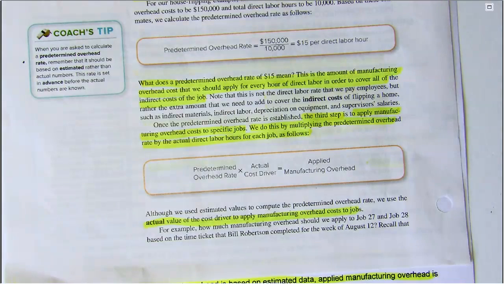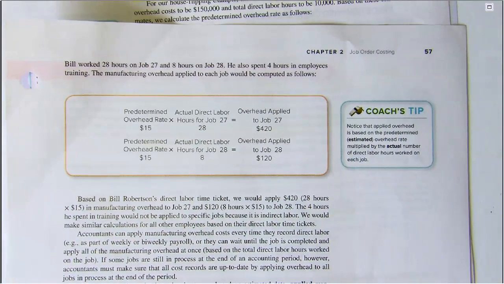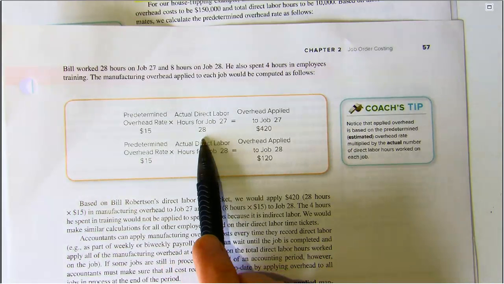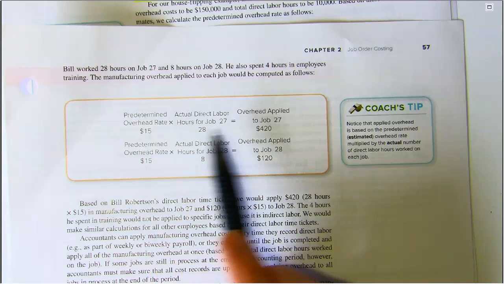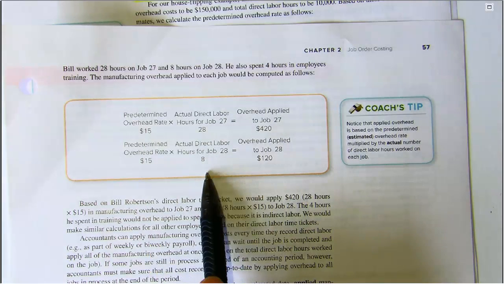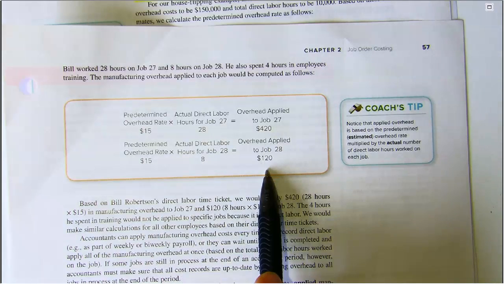Okay, so looks like we've got just Bill we have to account for. If we look at Bill's labor ticket, we're going to multiply 28 hours times the rate to find the overhead applied to job 27, and then 8 hours times the overhead rate to apply to job 28.